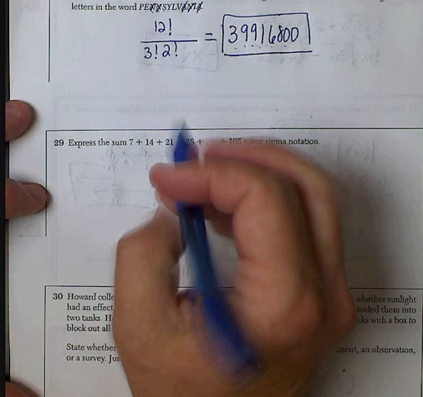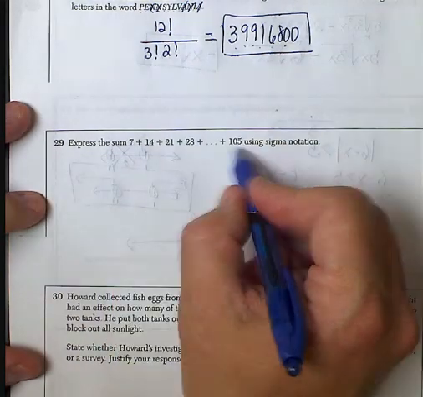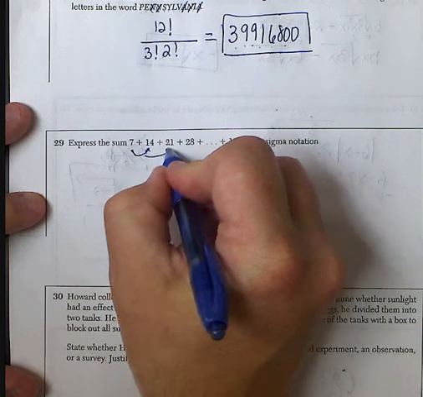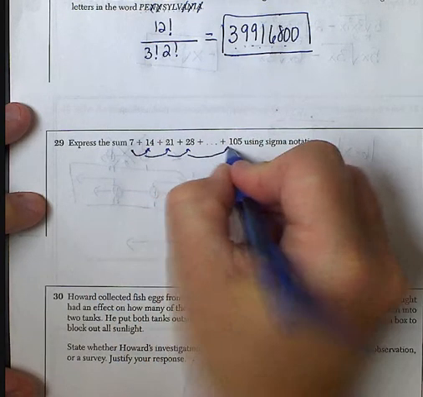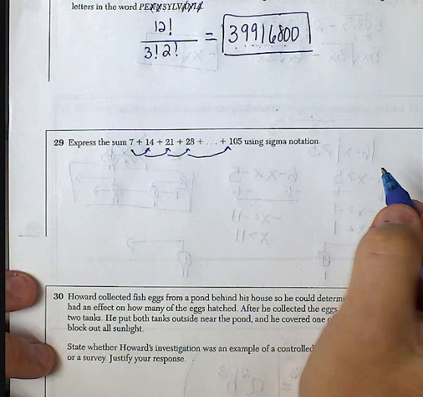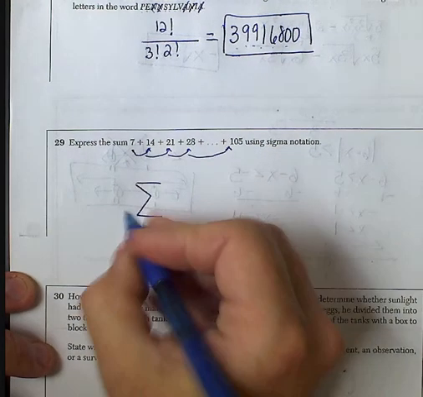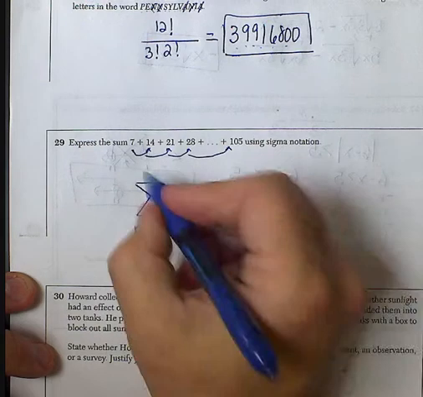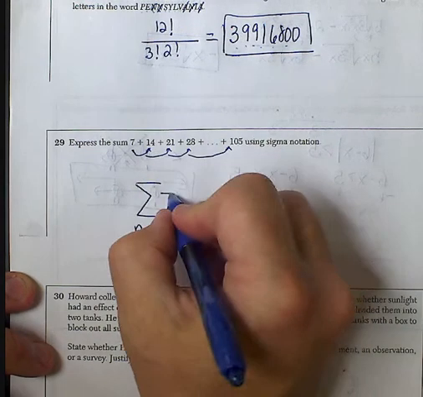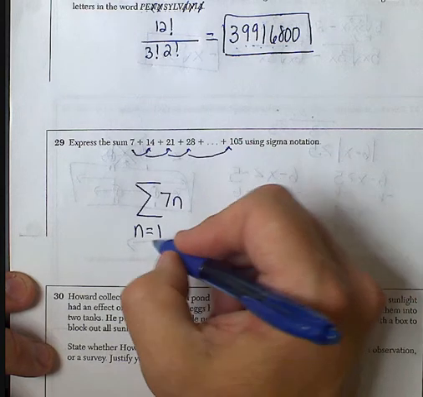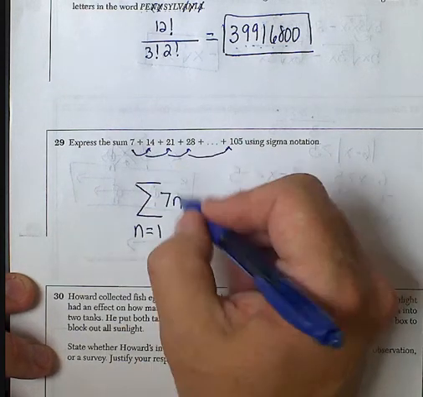Question number 29. Express the sum 7, 14, 21, 28 in sigma notation. As you can see, what we're doing is we're simply adding 7 each time, all the way up to 105. So they want it in sigma notation, that's this. n equals 1 to, we'll find that out in a second. And it's really just going to be 7n. When n is 1, you get 7. n goes to 2, you get 14. n goes to 3, you get 21.